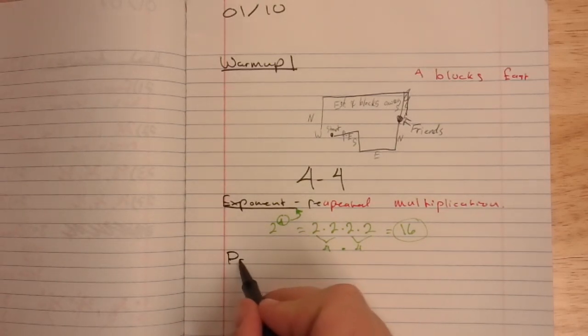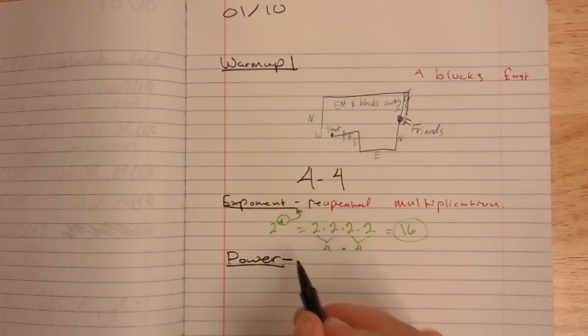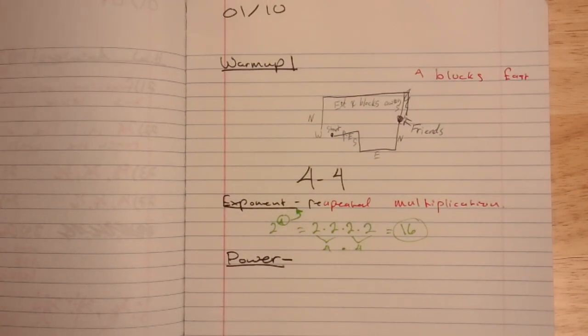Going along with that, power. So, a number expressed using an exponent is a power.